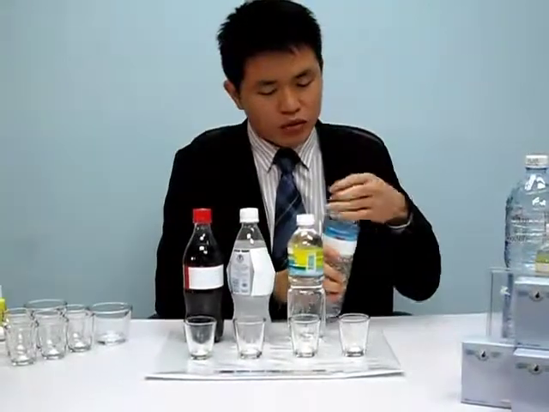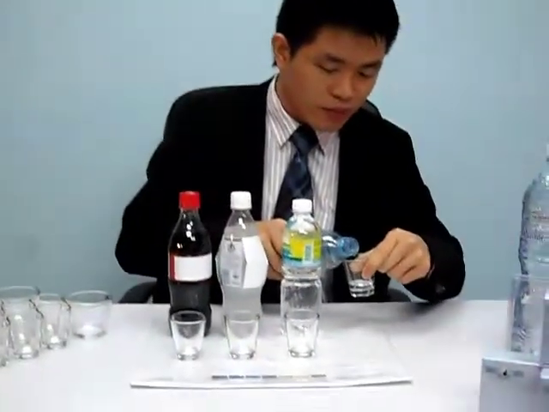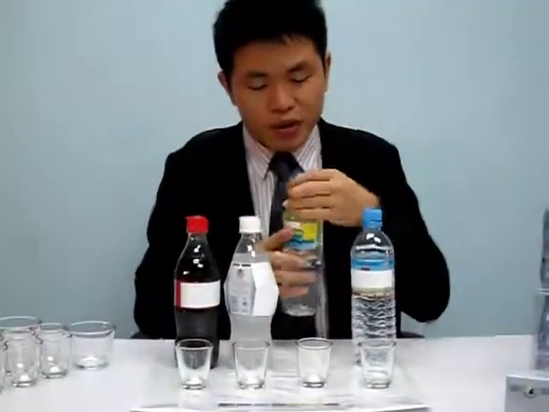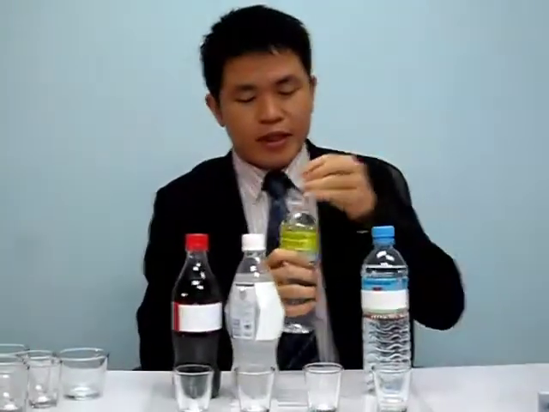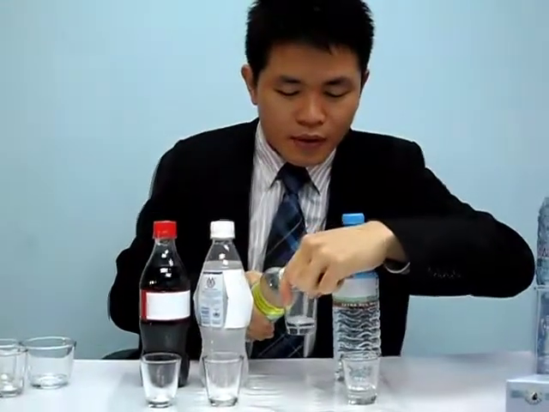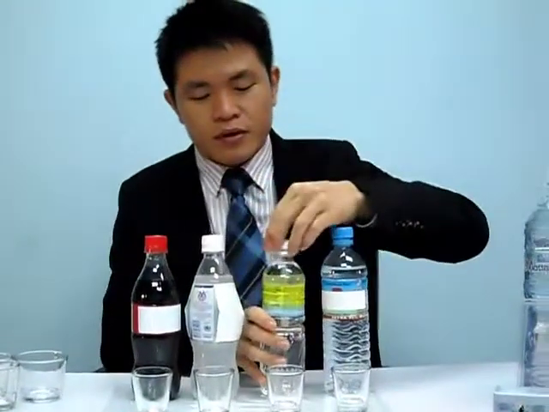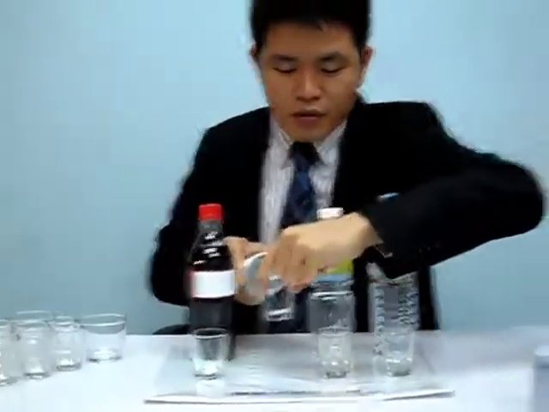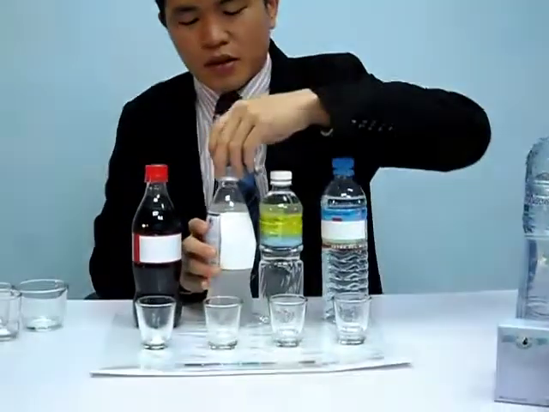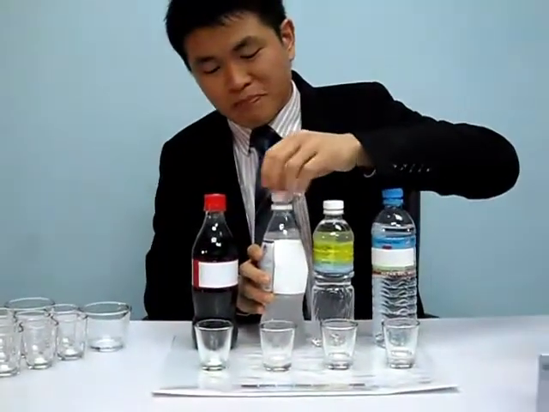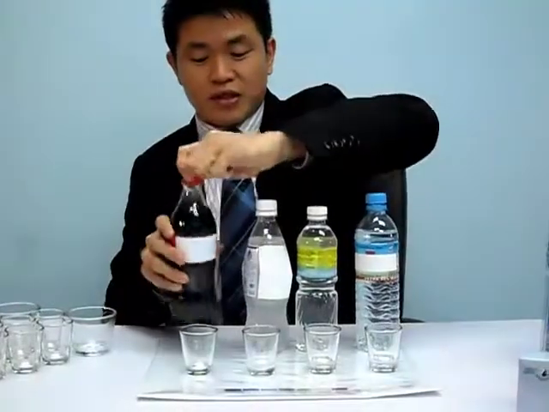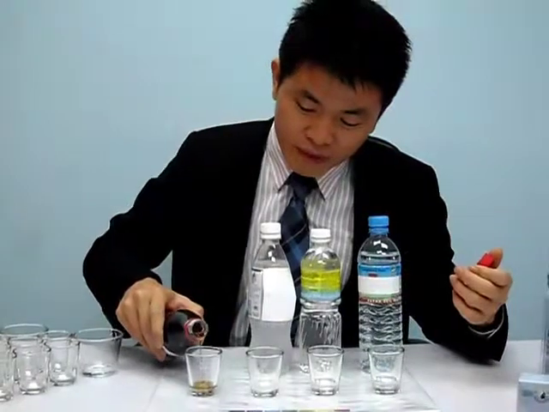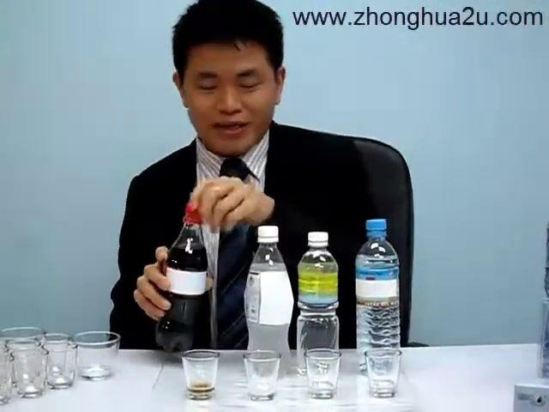First I'm going to show you this is mineral water. I pour it here, followed by distilled water or pure water. This is mineral water. And then I put a little bit of sports drink, just a bit. And then followed by this popular black soft drink. Some kids think it is very healthy. They drink it almost every day. Later I'll show you how acidic it is.